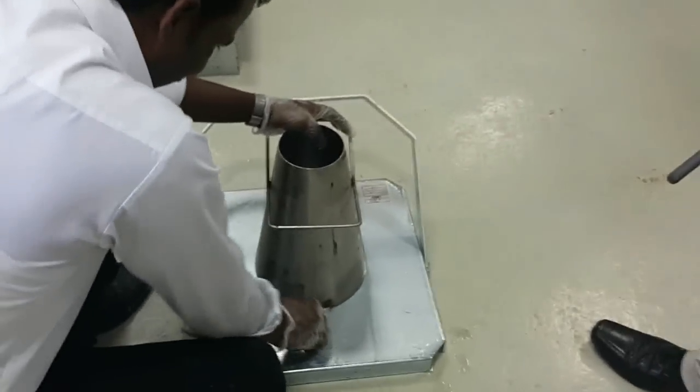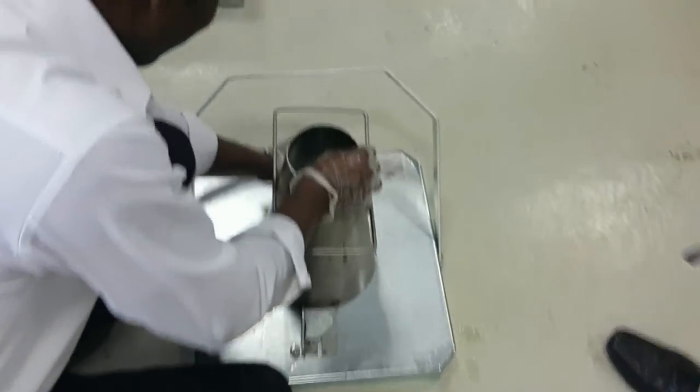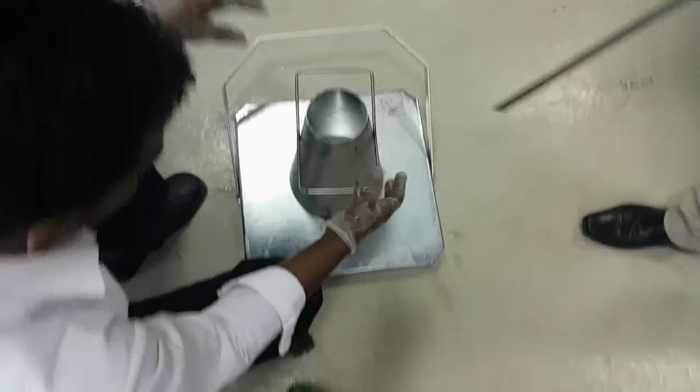Once everything is set, just lock the equipment. So this is the lock system we are having. Lock the equipment.